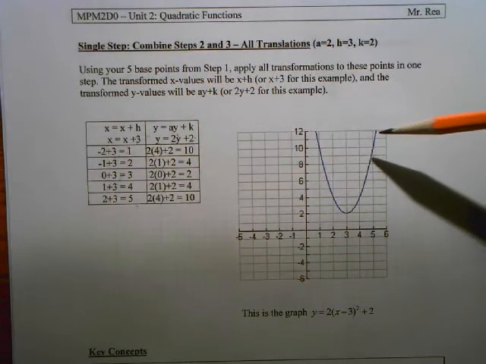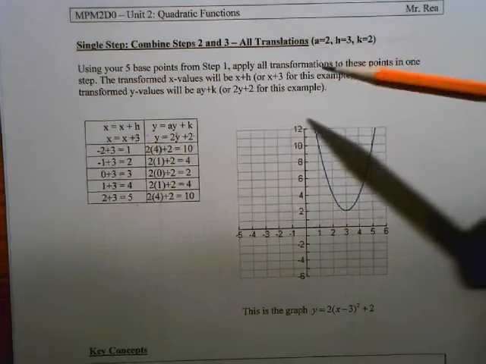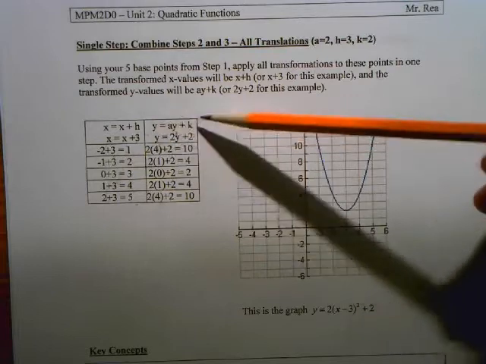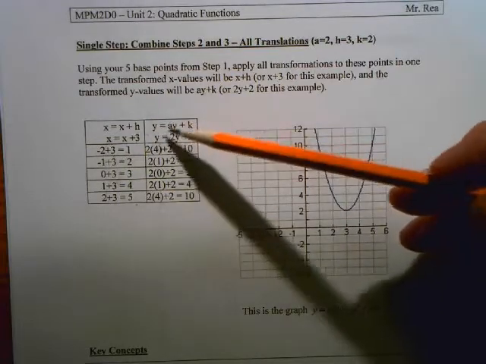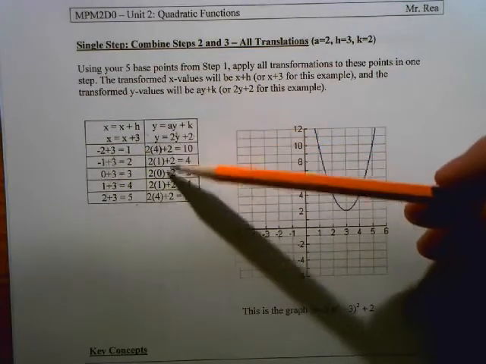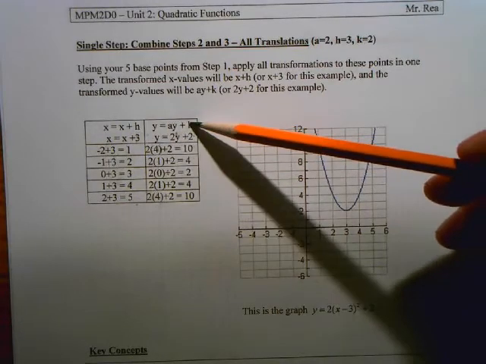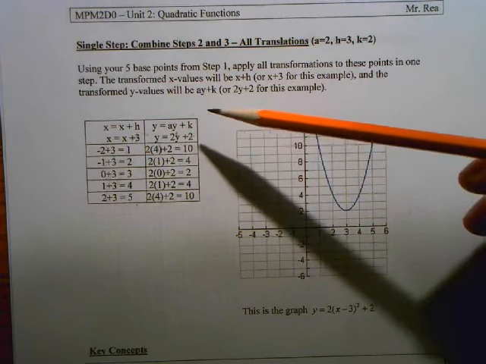Okay. One thing that's important to notice is when you're looking at the y coordinate that you're changing, you have to multiply by a first before you add k. Okay, and that's just BEDMAS.